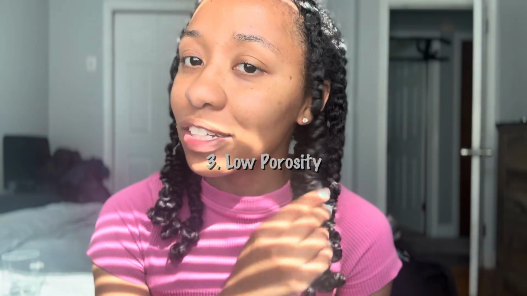There are three main types, and we're going to go over exactly what they are before I show you some methods to find yours. First is high porosity, which typically occurs when cuticles are more widely open in their spacing. Second is medium porosity, technically one of the healthiest forms, when the cuticles are less tightly bound together. The third and final type is low porosity, which occurs when the cuticles are very tightly bound together.